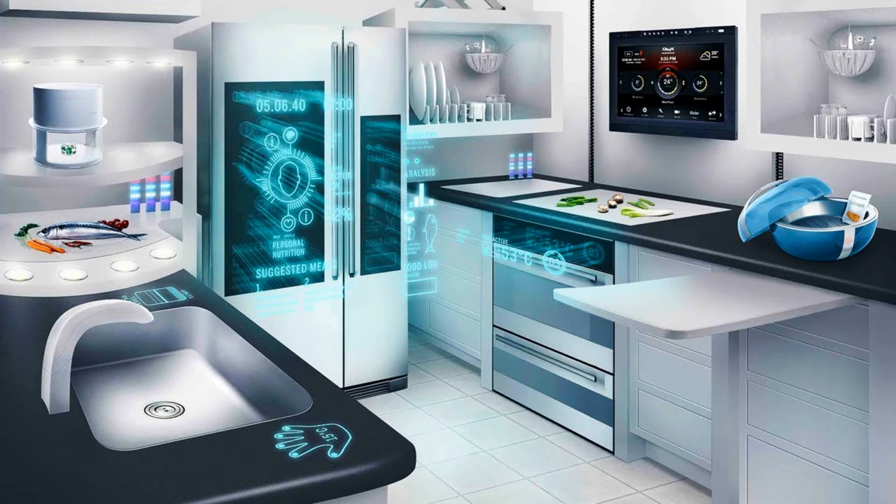You've run out of milk for your cereal. Still, your smart fridge has already sent an electronic order for milk to an online grocery store that automatically charges your card. They then deliver the milk by drone to your front door.